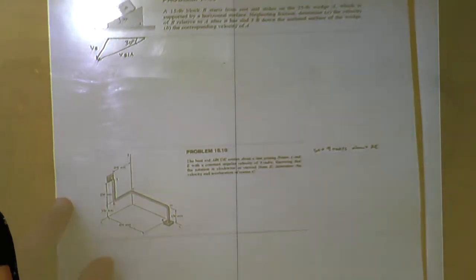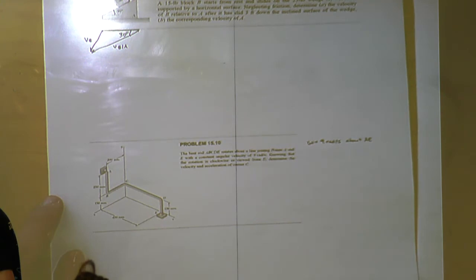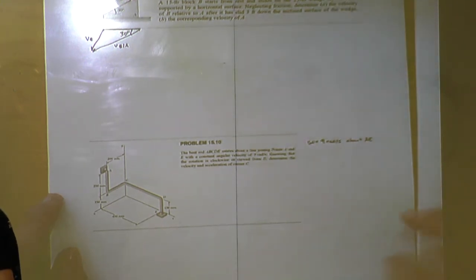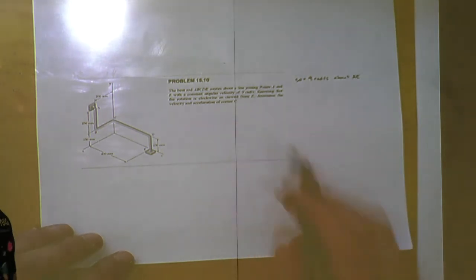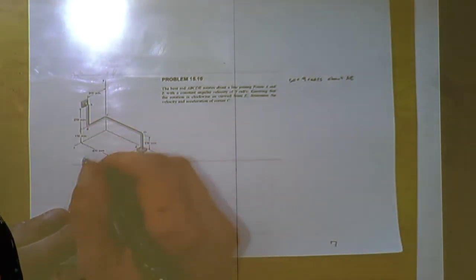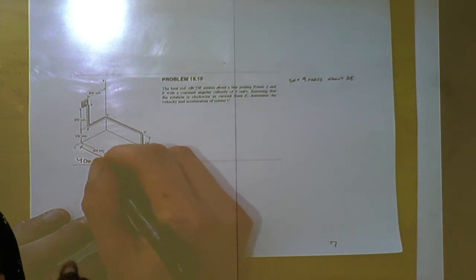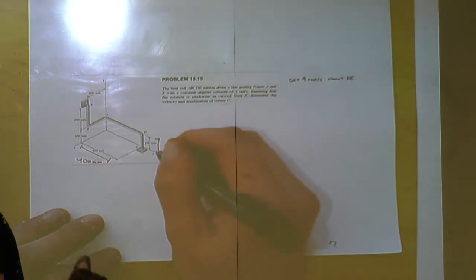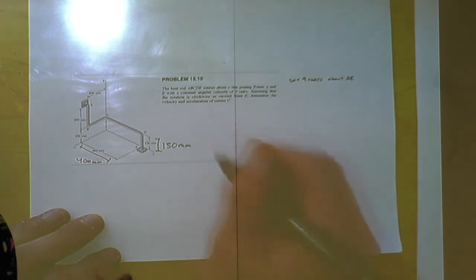I'm going to move on to 15. Make sure we get a lot of this stuff. So for this problem, yeah, you guys can't see any of that. Okay. This distance is 400 millimeters. This right here is 150 millimeters.